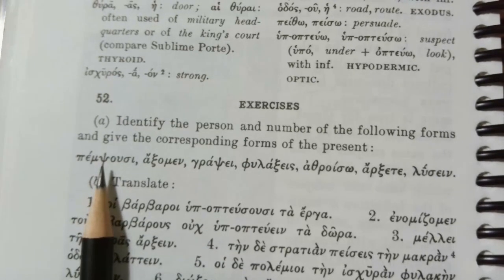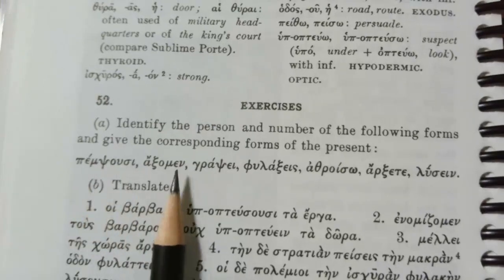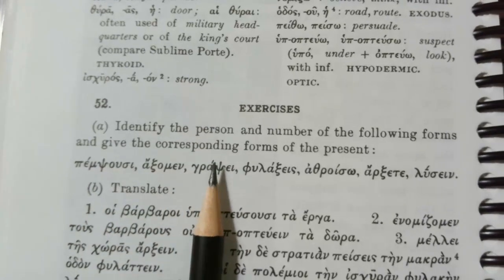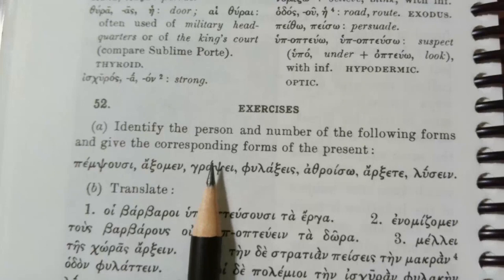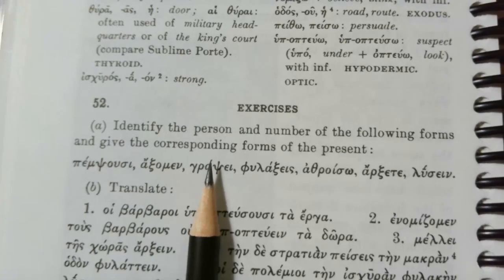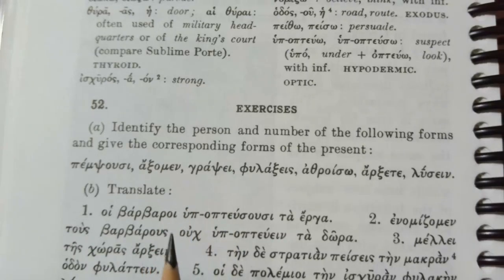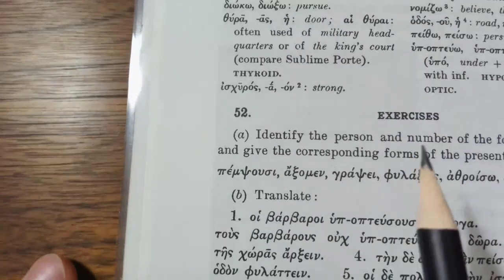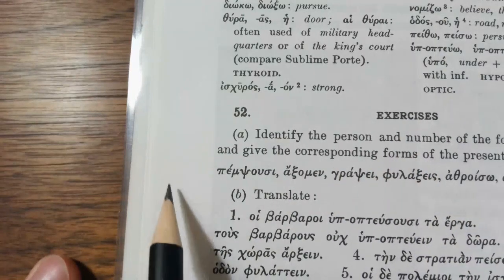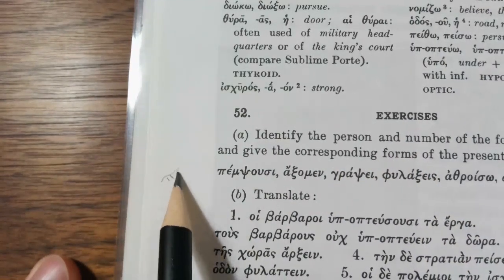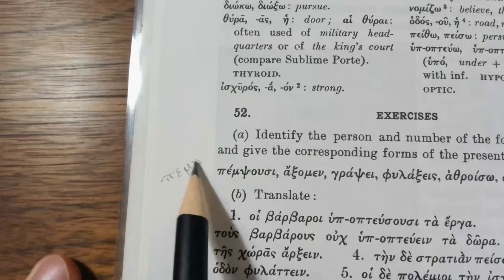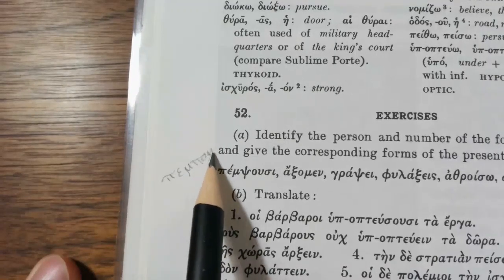Okay, so parse the verb they give you, and then write the corresponding form that is same person, same number in the present tense. Okay, so let me write this down for you. So pempsusi would become pempusi.